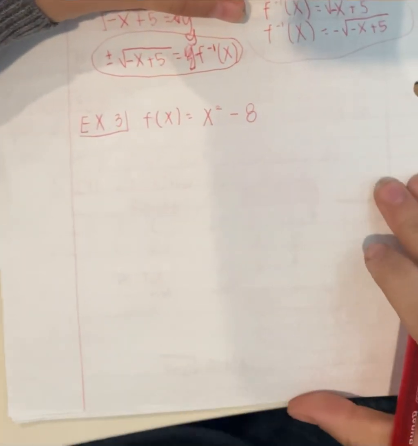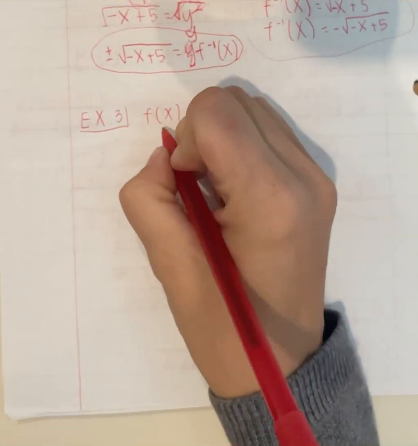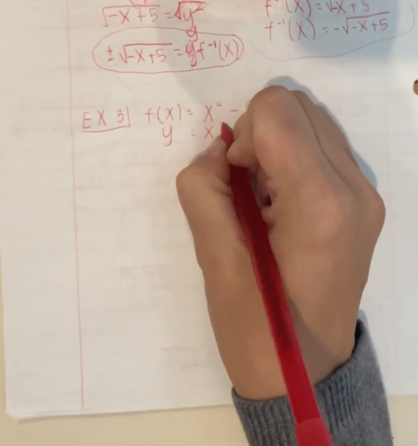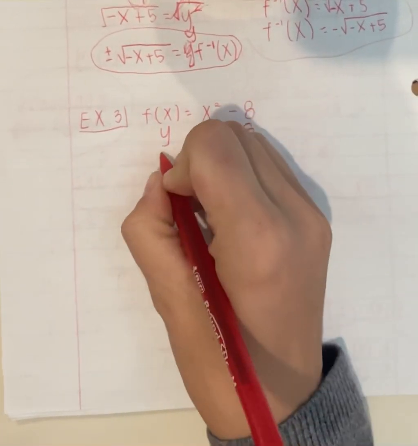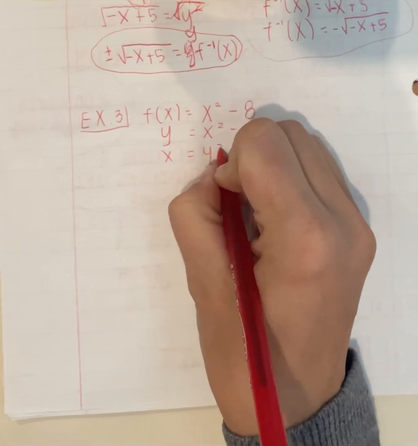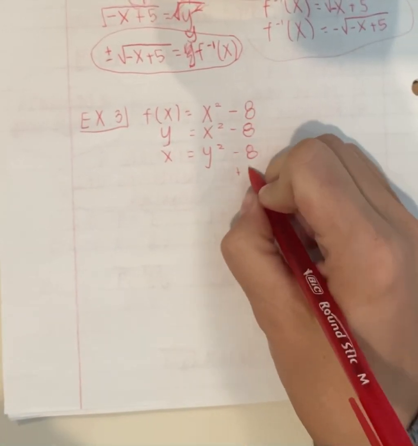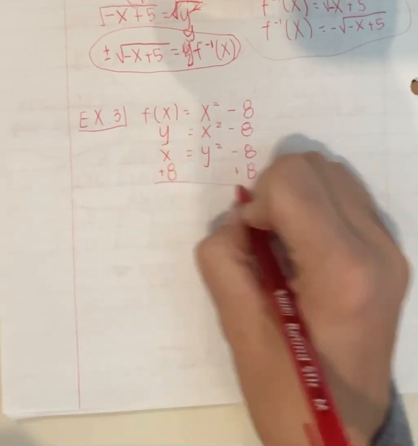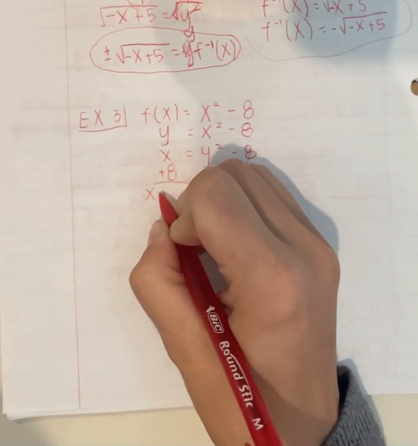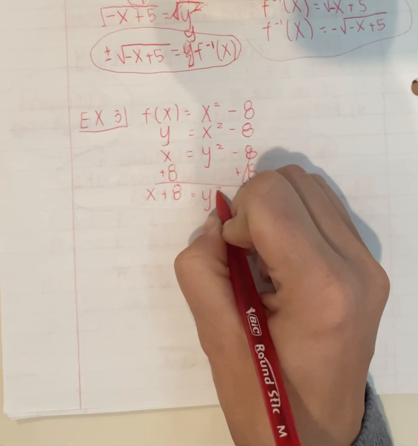Alright, so we're going to start with step 1. We put y equals x squared minus 8. Step 2, switch your x and your y. Then step 3, solve for y. So I'd add 8 to both sides. We get x plus 8 equals y squared.